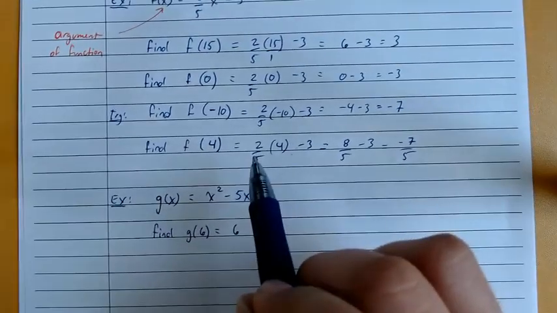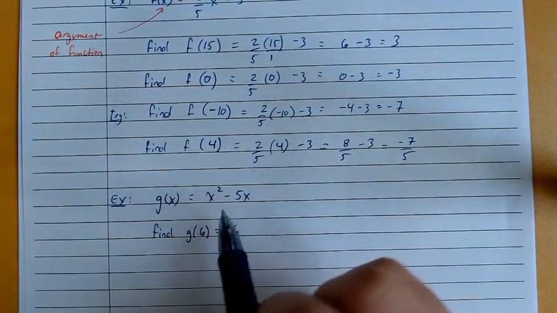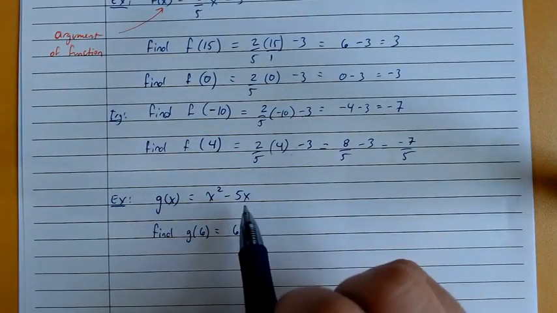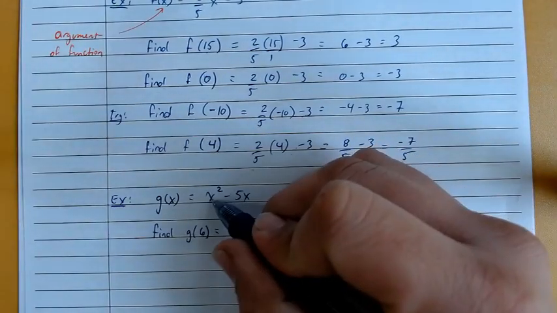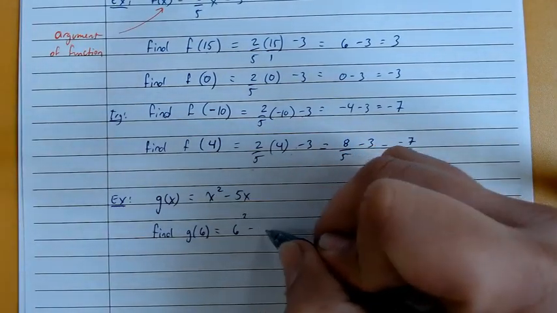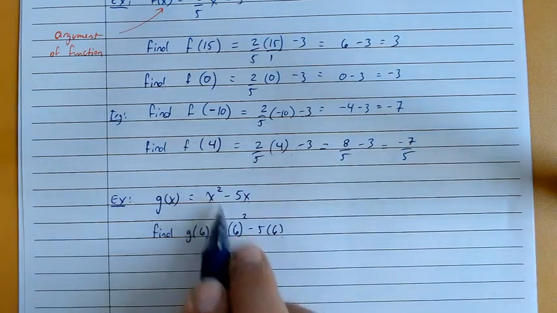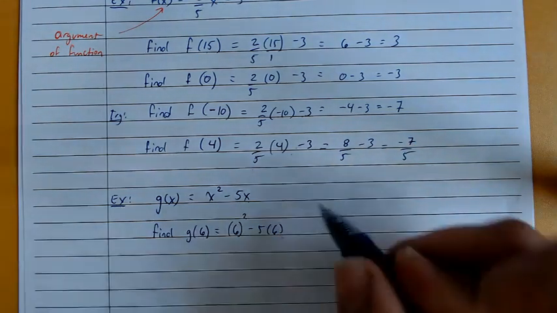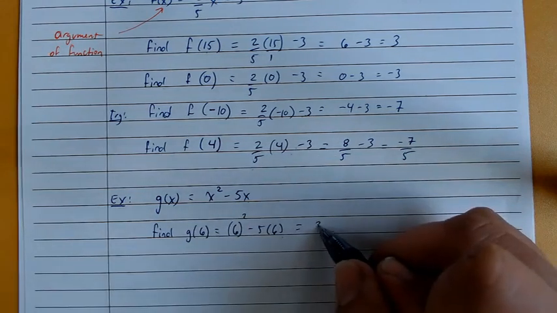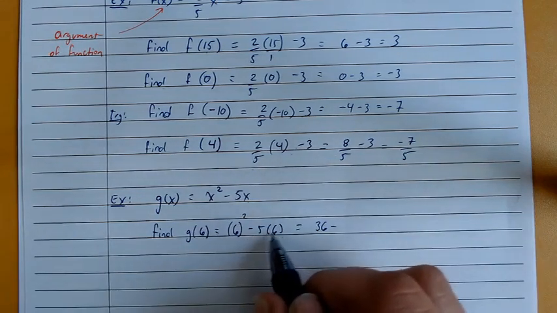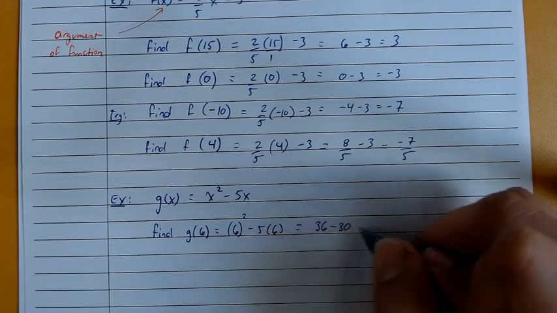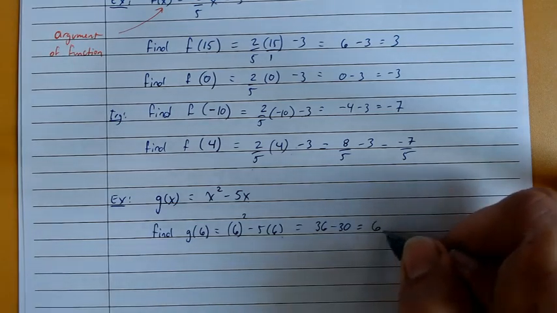So if there's more than one x, then they all get replaced. So this will be 6 squared minus 5 times 6. Now notice it happened there for both of the x's. And now we simplify. 6 squared is 36, minus 6 times 5 is 30, and 36 minus 30 is going to give us 6.